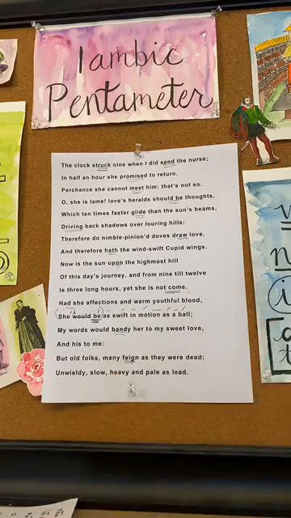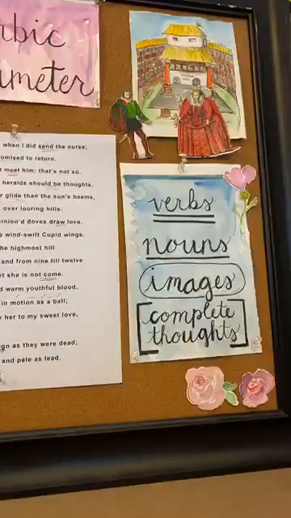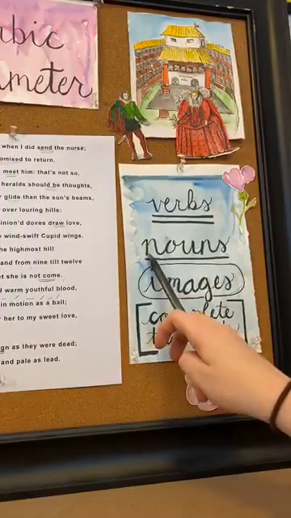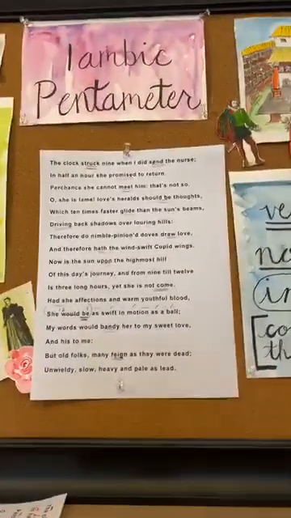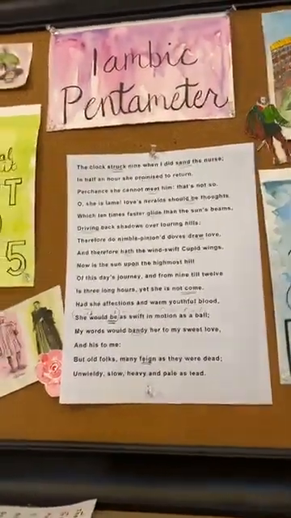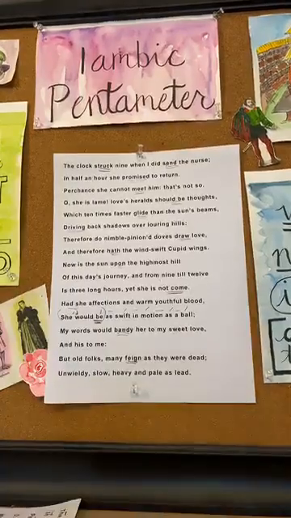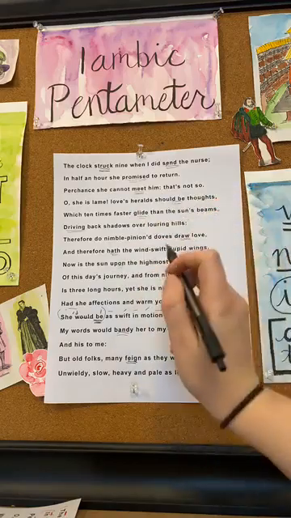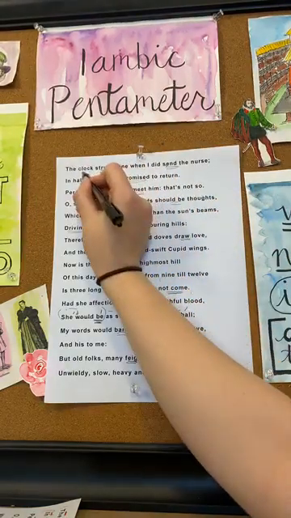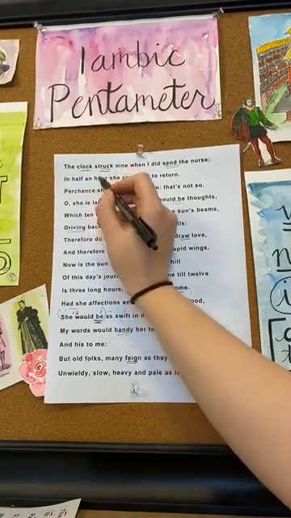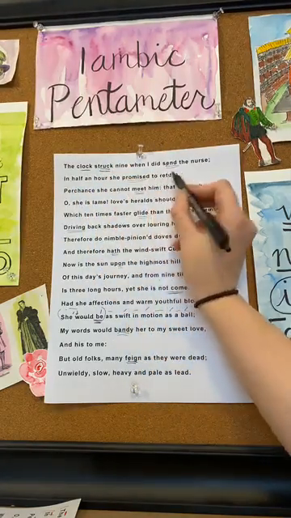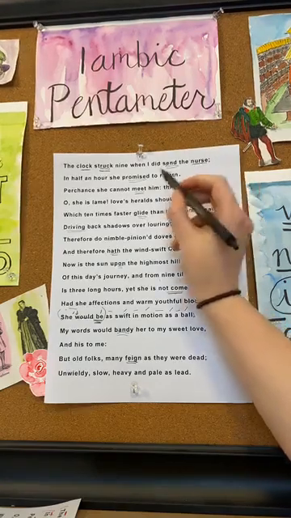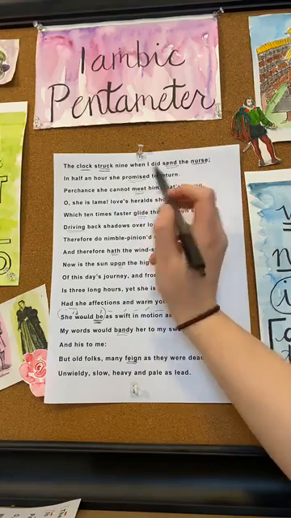Now we want to go through and underline once all of our nouns. The nouns are going to be the things affected by the verbs. And they might not all be important, but we want to single them out so that we can choose which ones to highlight and which not. So we're going to highlight once. Clock is a noun. The clock struck nine when I did send the nurse. Nurse is a noun. In half an hour she promised to return.